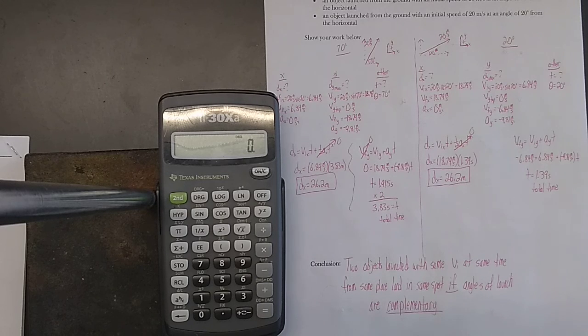That's actually it for the kinematics unit. The next unit that we'll be talking about is forces, so I'll see you for that unit later on.